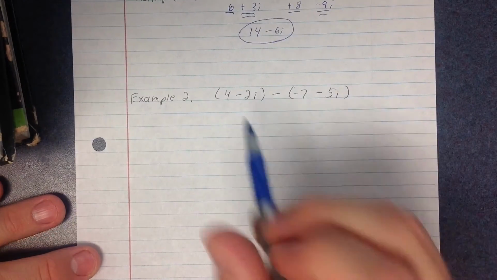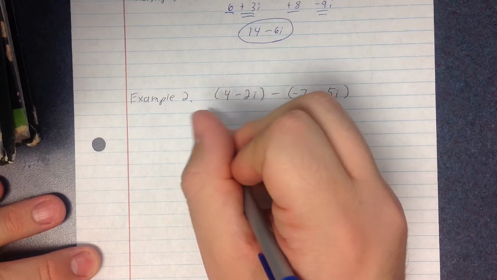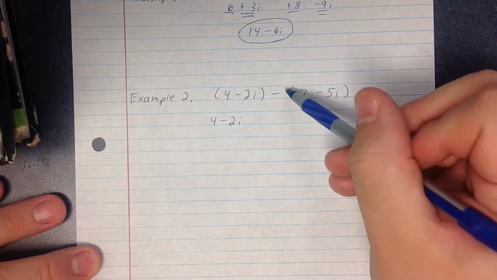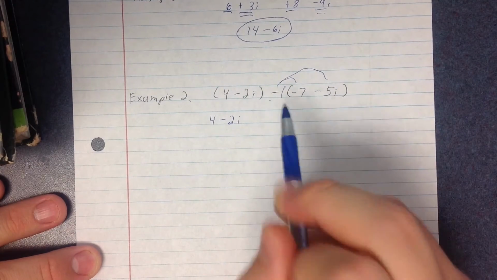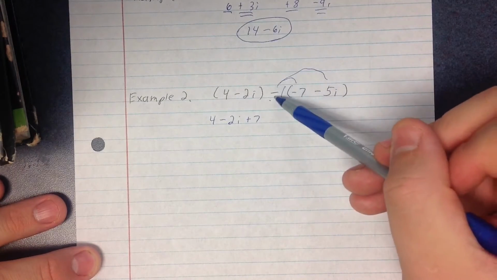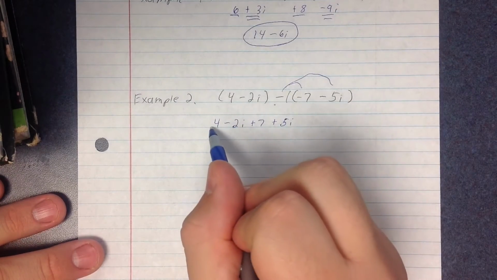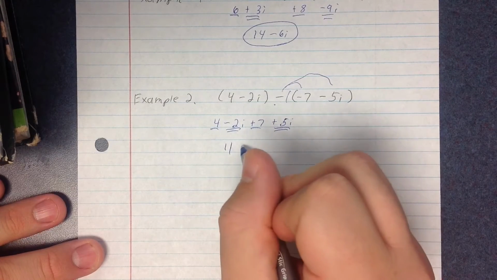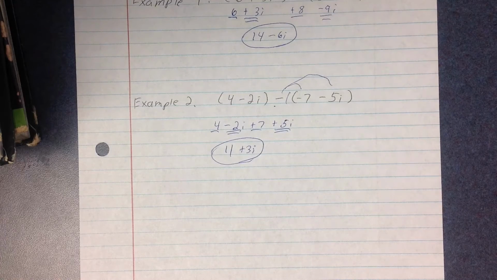If we subtract complex numbers, here we have 4 minus 2i minus negative 7 minus 5i. There's an imaginary 1 here which isn't going to do anything to that parentheses, so it's just going to be 4 minus 2i. But here, if I have an imaginary 1, since this is a minus, we treat this as a -1. So a negative times a negative would make that positive 7, and then a negative times a negative would make that positive 5i. And then again, you combine your real parts, so 4 and positive 7 is 11, and then negative 2i and positive 5i is positive 3i. So again, that's how you add or subtract like terms. Like I said, adding or subtracting complex numbers is very similar to like terms.